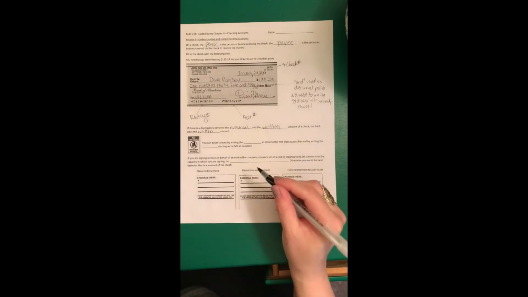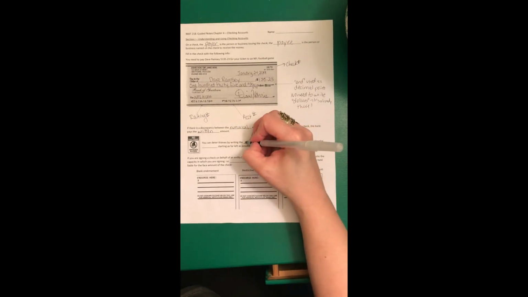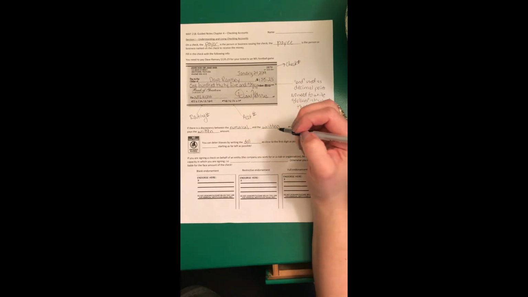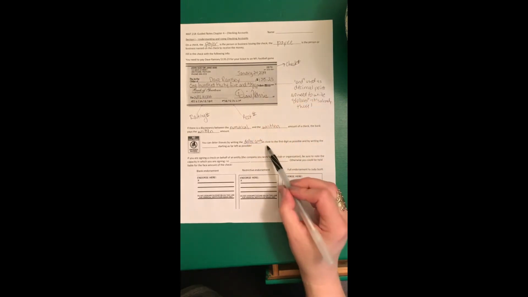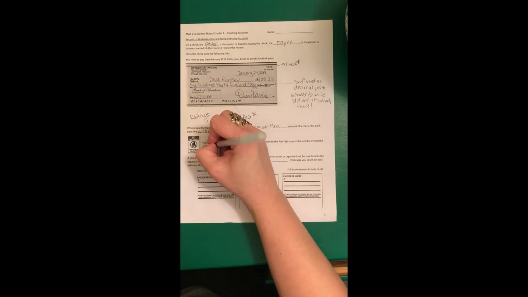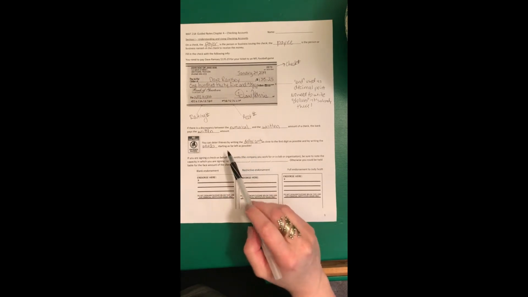So as I mentioned before, you can deter thieves by writing the dollar sign or dollar amount as close to the first digit as possible, and by writing the words starting as far left as possible. And when I say dollar amount, I mean the numbers.